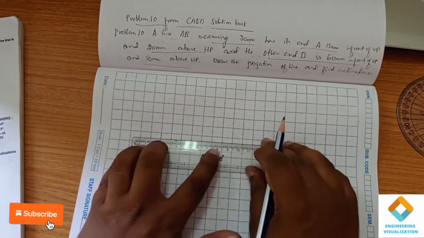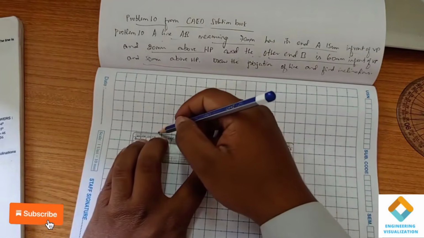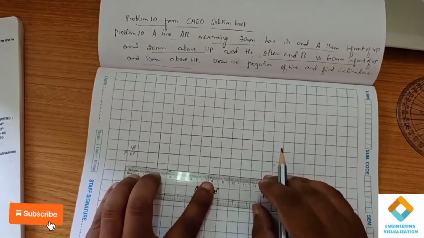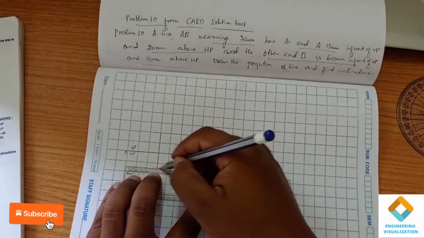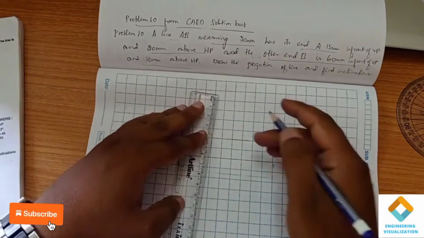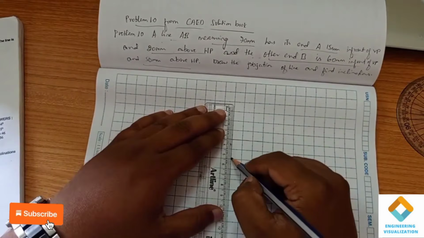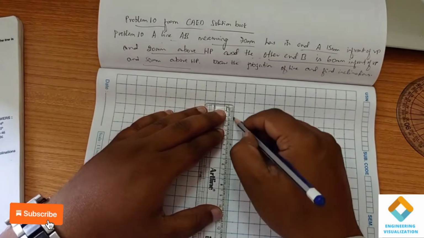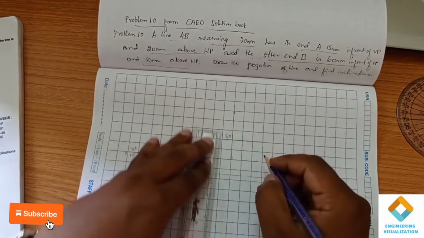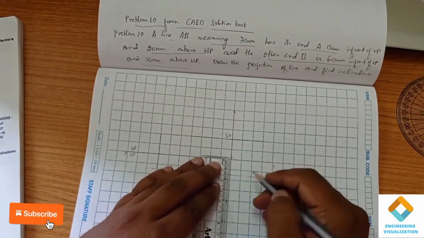So here we are going to draw a locus line. Above HP, it's 50, and 60 mm in front of VP.